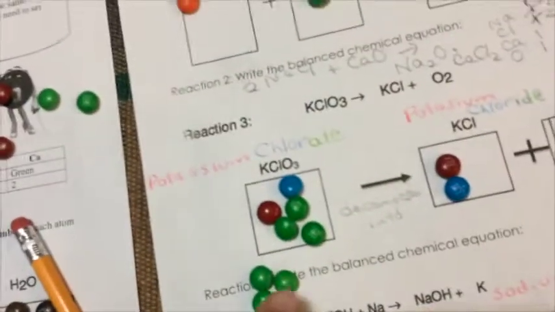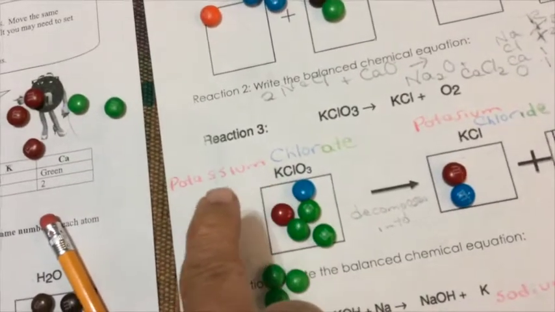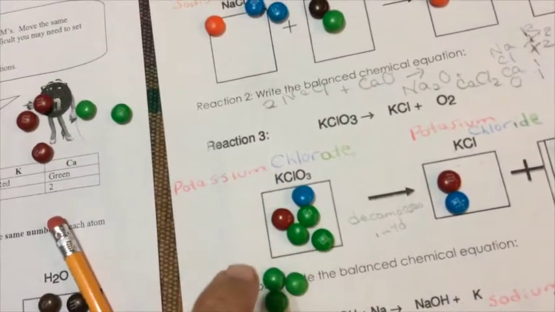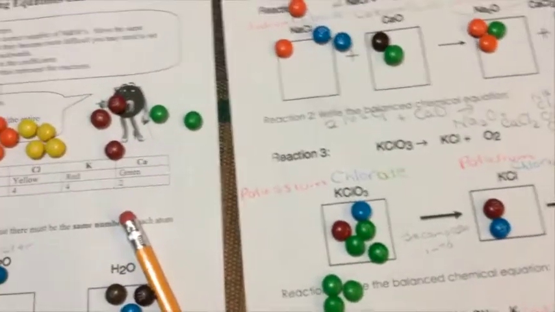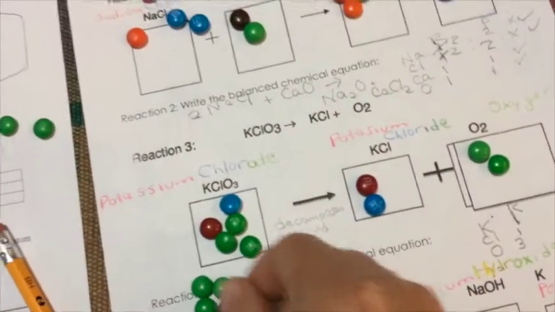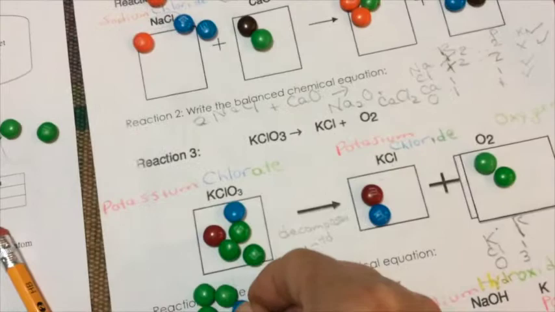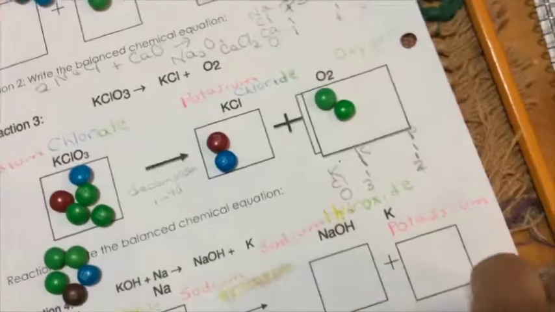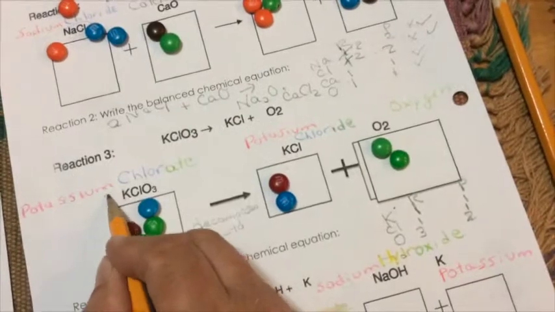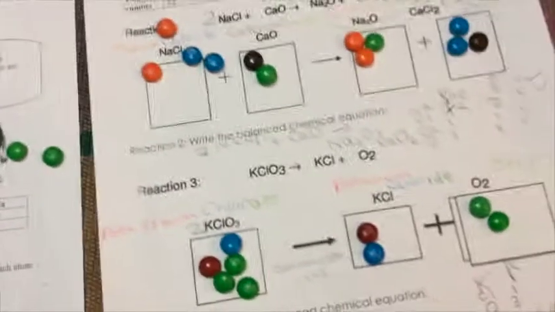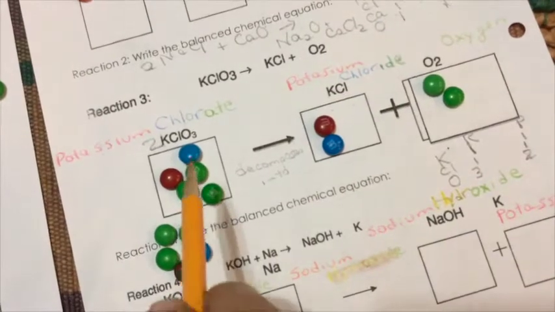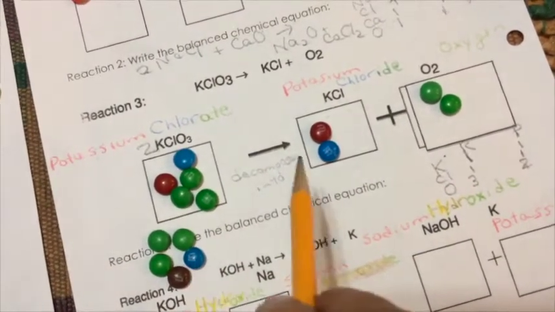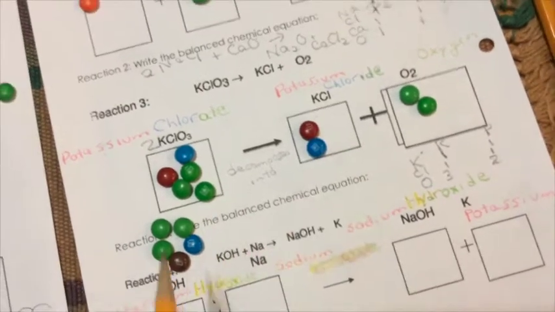But this oxygen is not going to hang out by itself. We said it's molecules of potassium chlorate. So I've got to put the rest of the potassium chlorate in there. So I've got to get a brown and a blue. So the brown and the blue, I had to make that into 2 molecules of potassium chlorate. Okay, well, now I've got a brown and a blue on this side. It's not balanced. I've got 1 brown and 1 blue, 1 brown and 1 blue, but only 1 brown and 1 blue over there. It's got to balance.